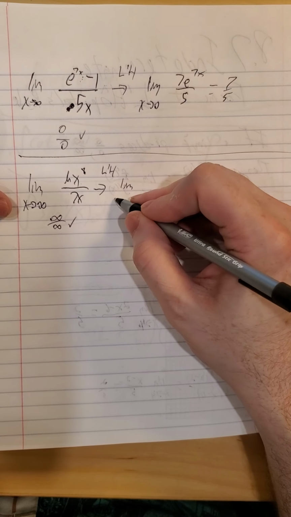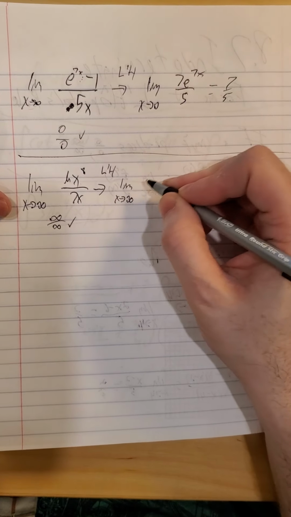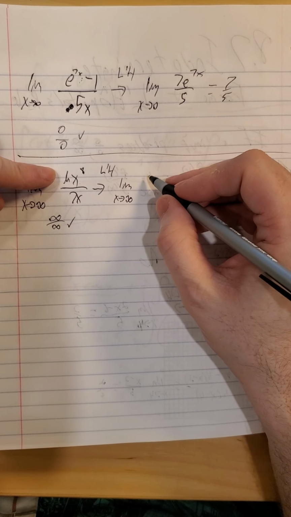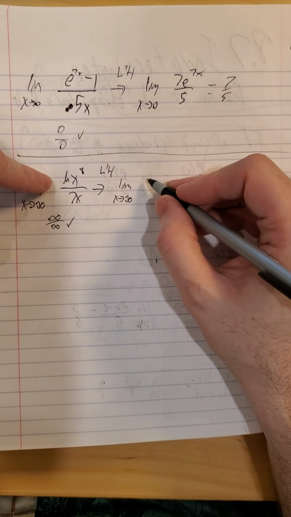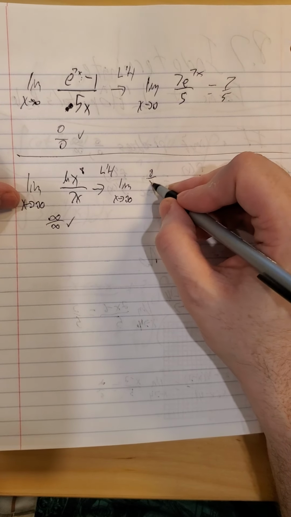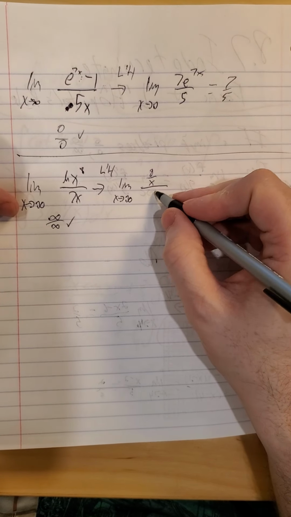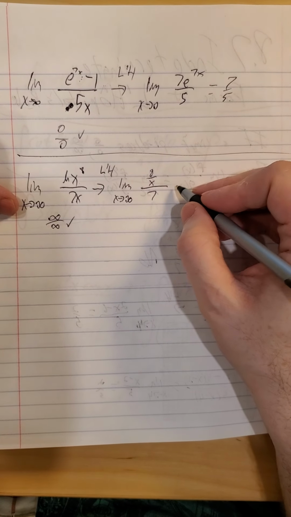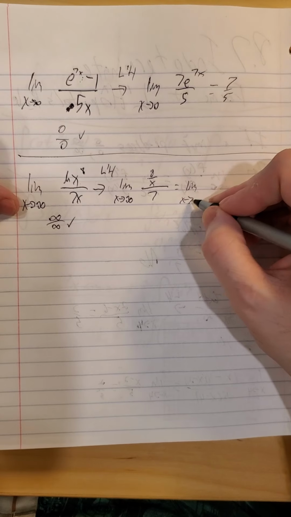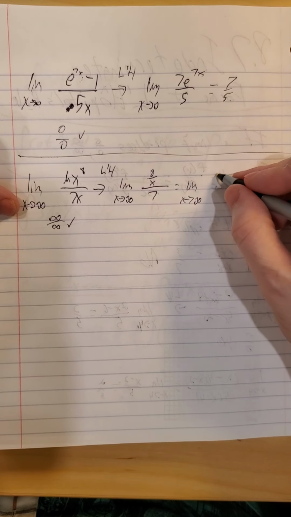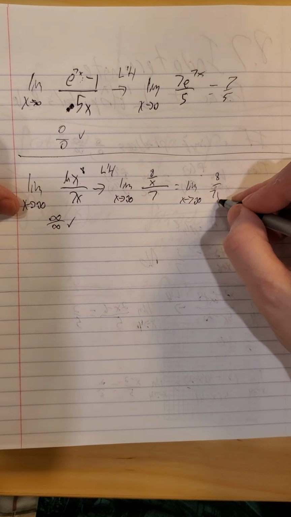So then this is the limit as x approaches infinity of differentiating the top. We can turn that 8 into a factor, and derivative of natural log is the reciprocal of x. So 8 over x up top, 7 at the bottom. So the limit as x approaches infinity of 8 over 7x.